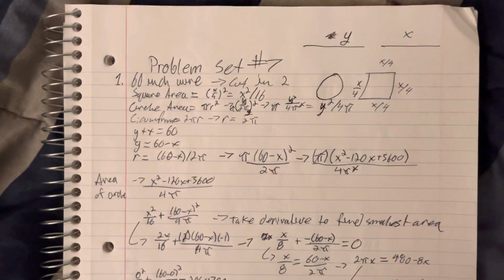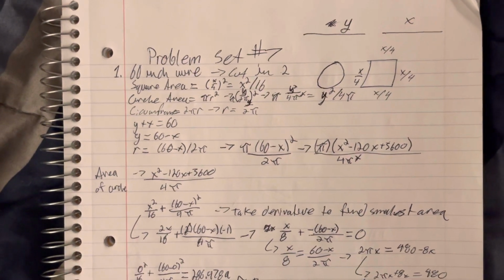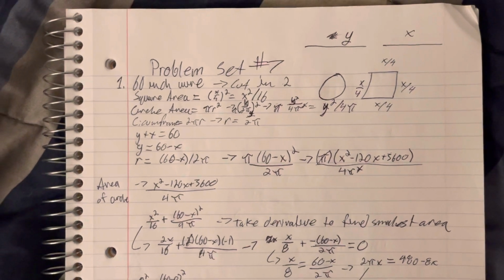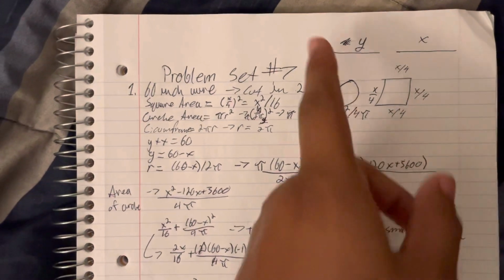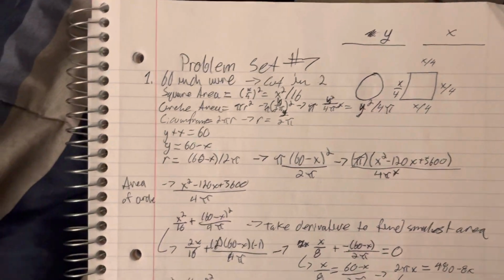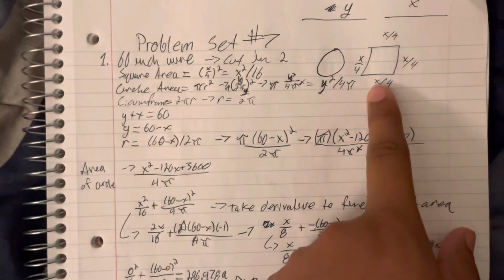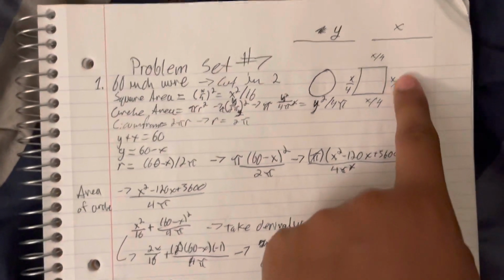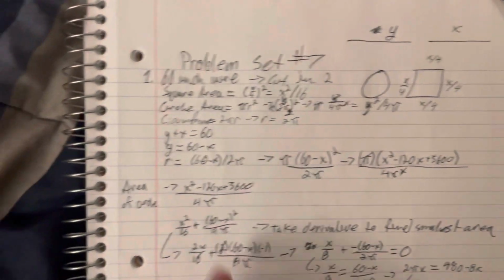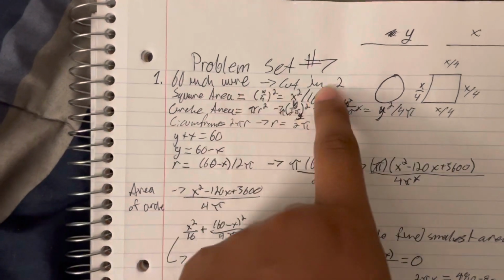Alright, so I did problem 1 from problem set 7, and basically it told us that Steve cut a wire into 2 pieces. I labeled them Y and X. One of them was a square, and one of them was a circle. So for the square, each side would be X divided by 4. So right here, a 60-inch wire cut in 2.